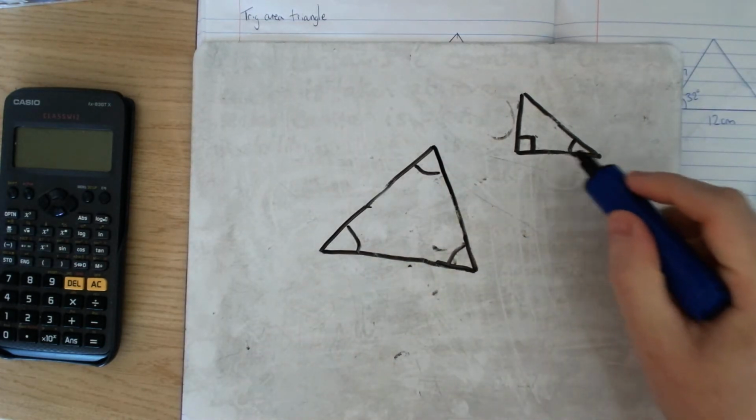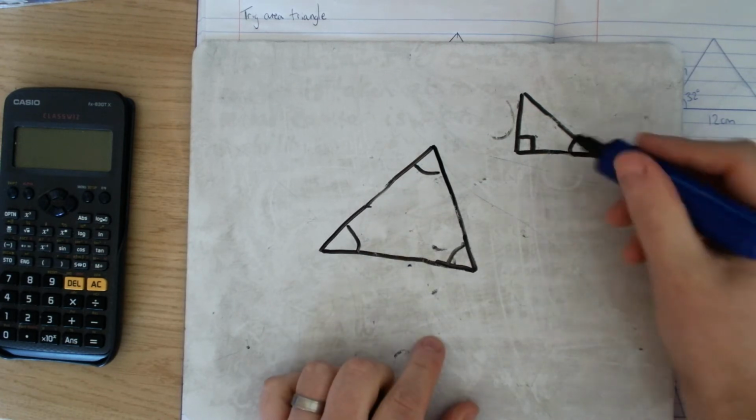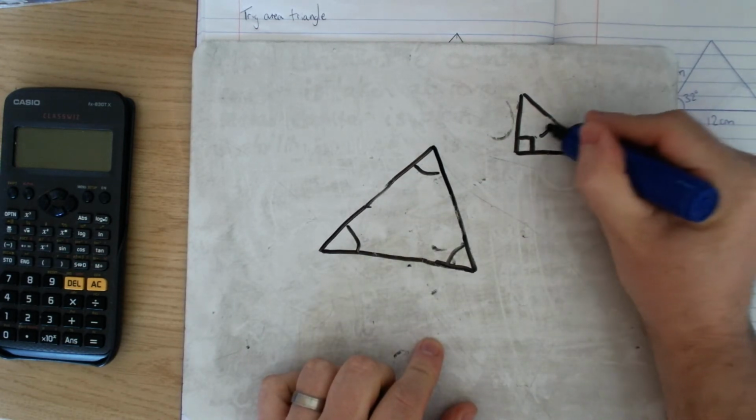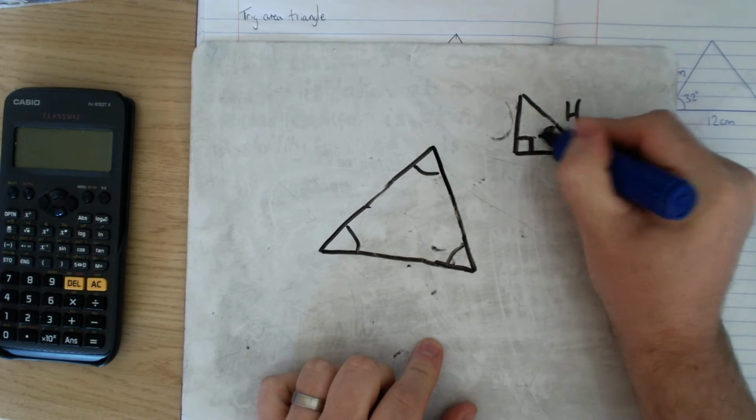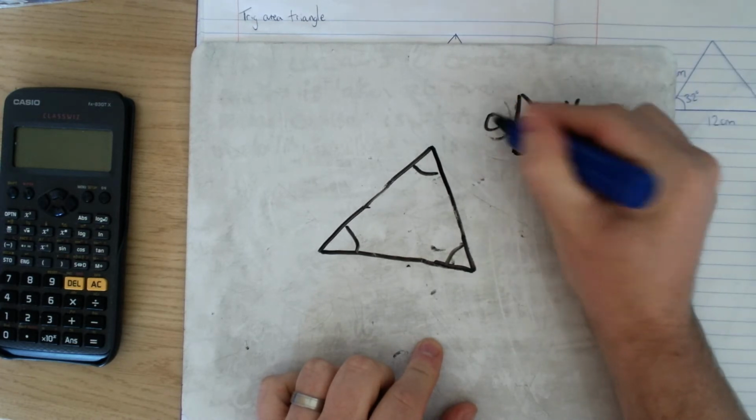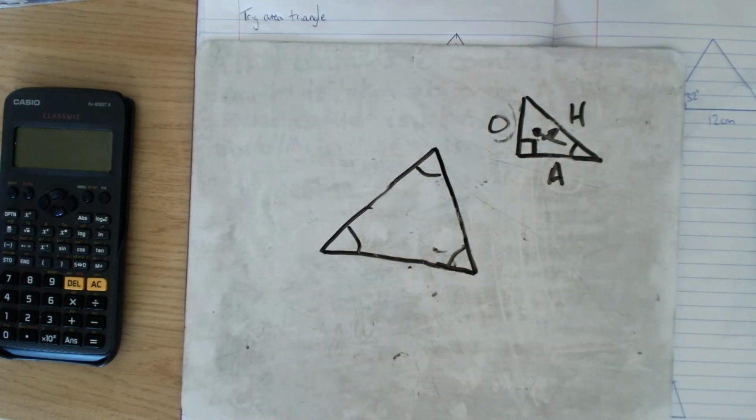So we've looked at right angle trigonometry. If we label up a right angle triangle, there's the right angle, there's the hypotenuse, there's the angle that we're given, so that's the opposite, which means that's the adjacent. So hypotenuse, opposite and adjacent, which is fine in a right angle triangle.